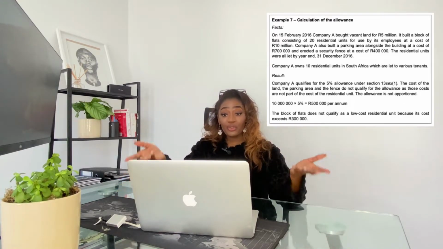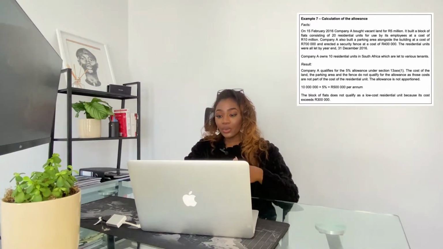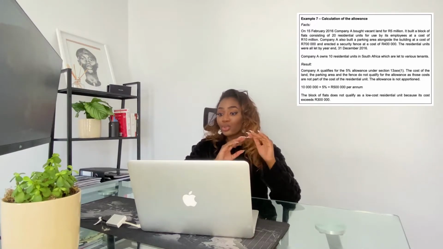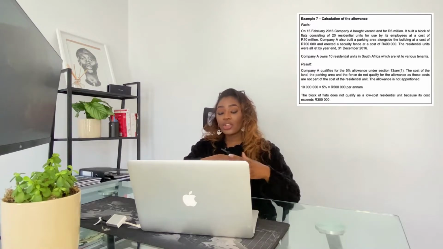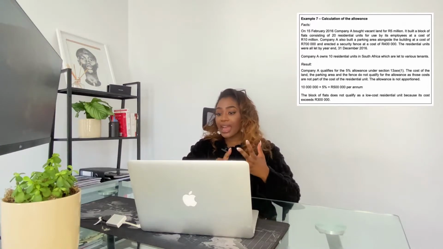The result of all of that information is this. Company A qualifies for the 5% allowance for 20 years. Under Section 13, Section 1, the cost of the land, the parking area, and the fence do not qualify for the allowance as those costs are not part of the costs of the residential units. Therefore, the allowance is not apportioned to the 700,000 rand and the 400,000 rand. So this is how it applies.